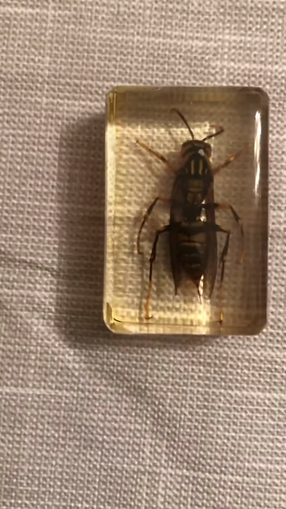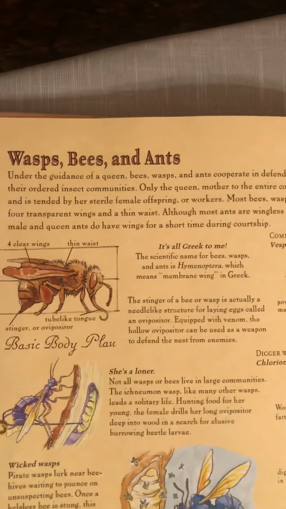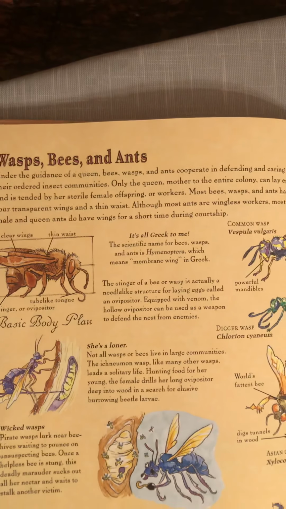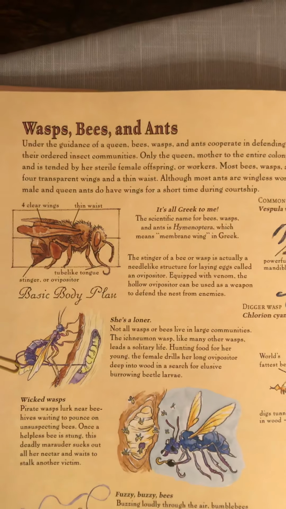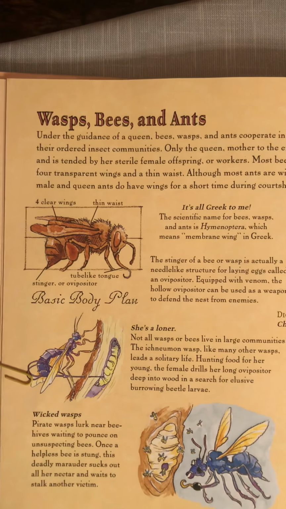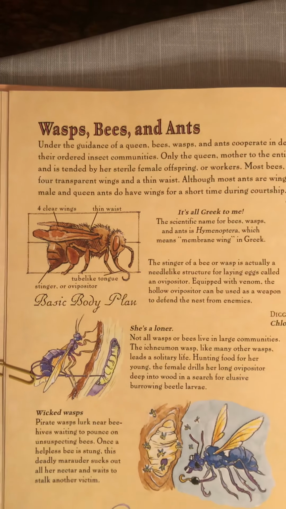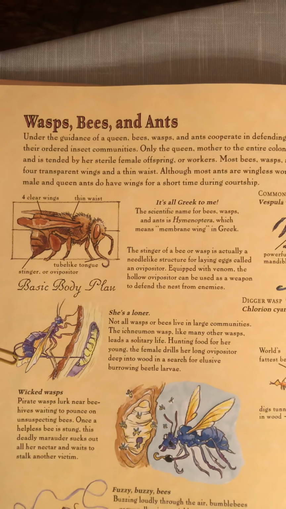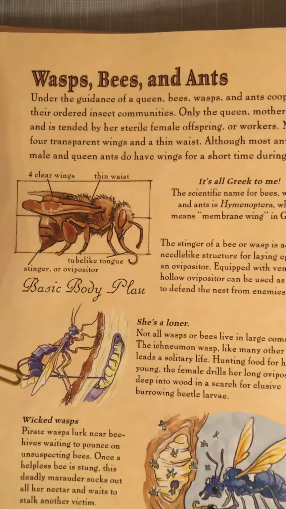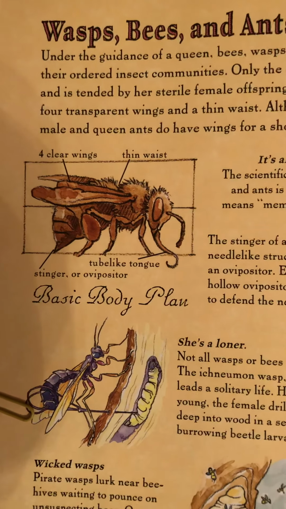I also saw one that I thought was interesting, the yellow jacket. It's a type of bee. I wanted to learn more about bees, so I took a look in the book, and let's see what I found. Bees live in groups called colonies. Only the queen, the mother, can have the babies, and then the other bees take care of the babies after they're born. Most bees have transparent wings. That means that you can see through them, and they have a very thin waist.